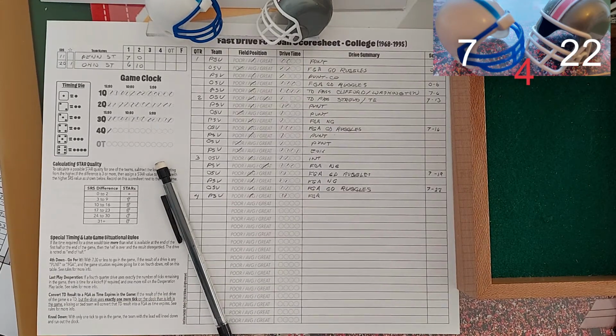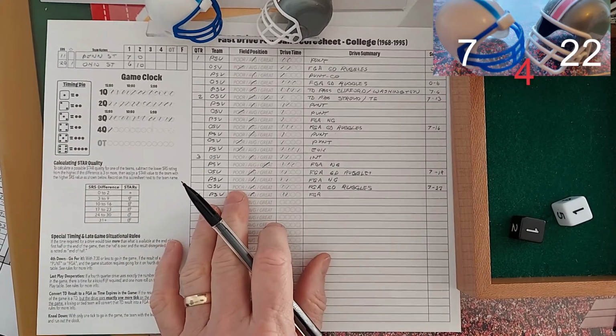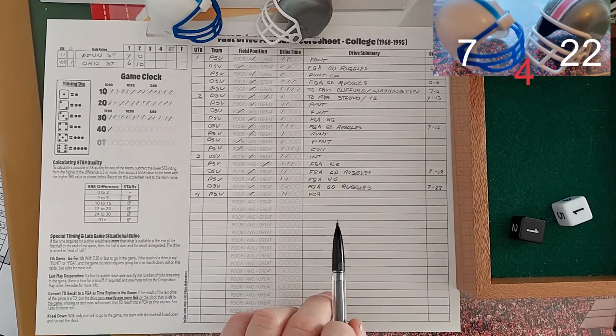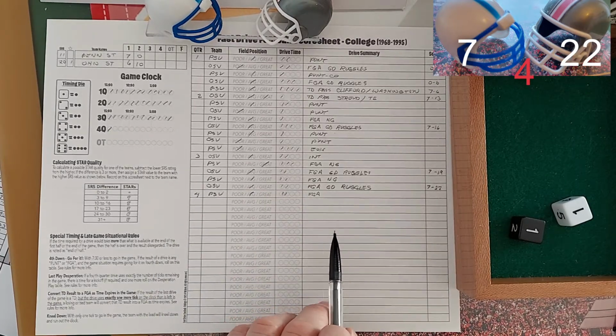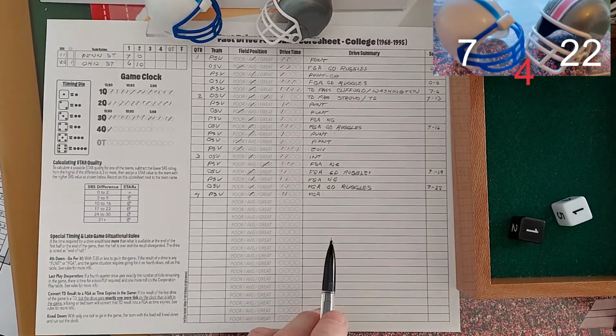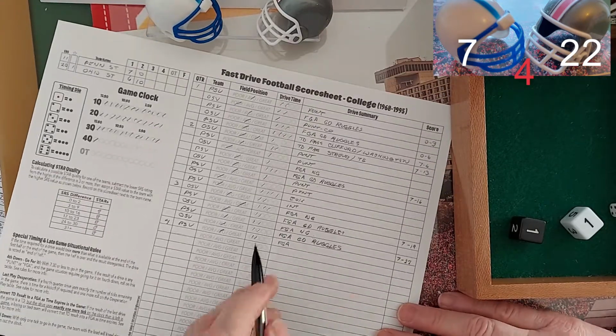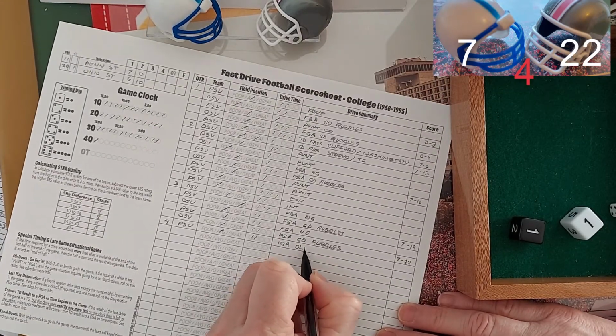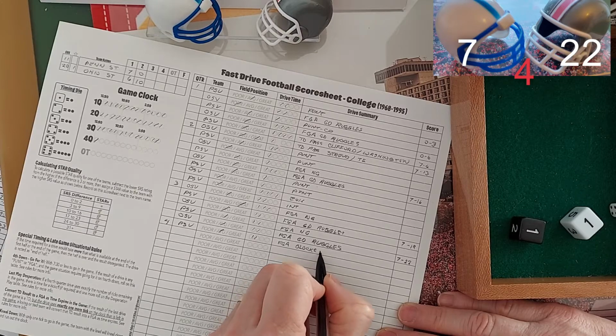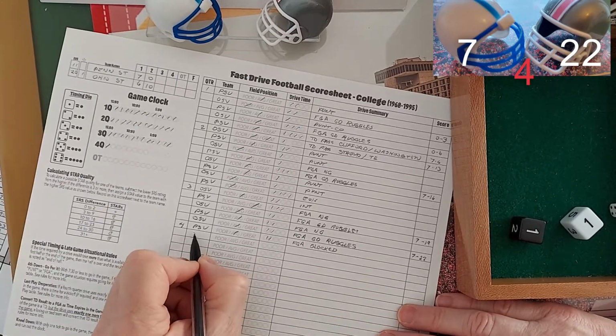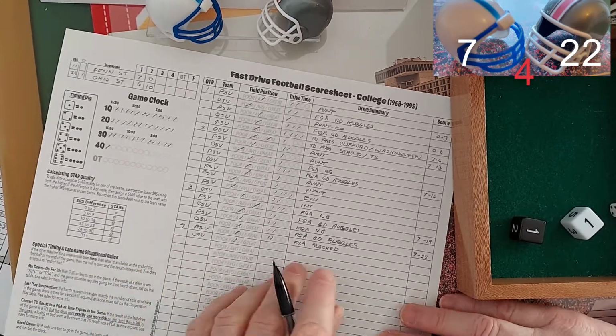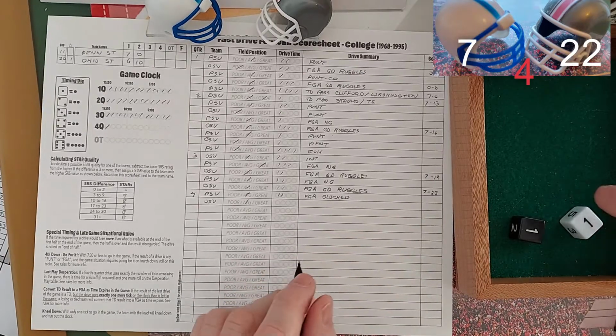Here's the kick. And this time it's maybe blocked. On the option rules, 1-1 rule, if you get a yes on the decide or die, it's blocked. Otherwise, it'll be good. It's blocked. Field goal attempt blocked by Ohio State. OSU takes over in average field position.